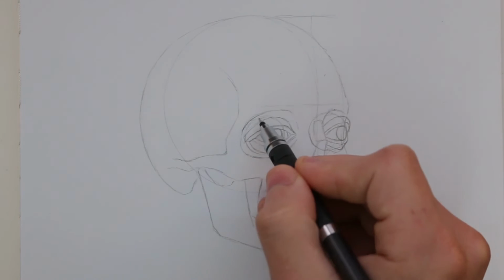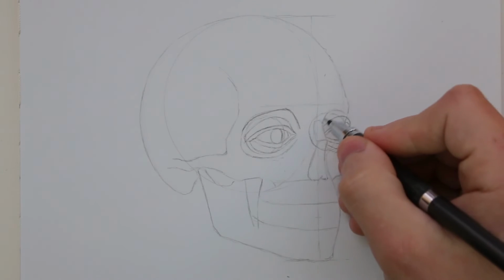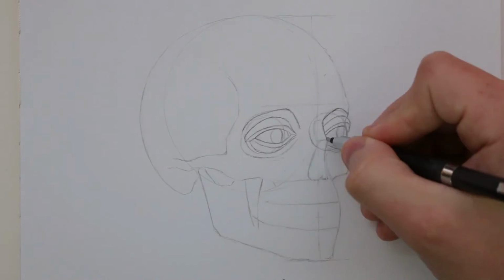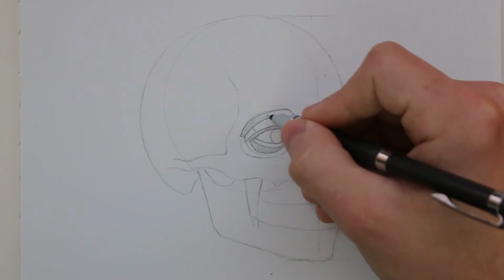And so again, I'm going to define this upper edge of the eye socket, and I shade this in because a lot of the time, because these eye sockets are sunken into the head, there is a shadow here. That depends on the direction of light, obviously.